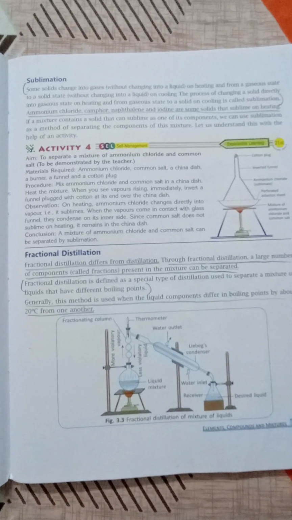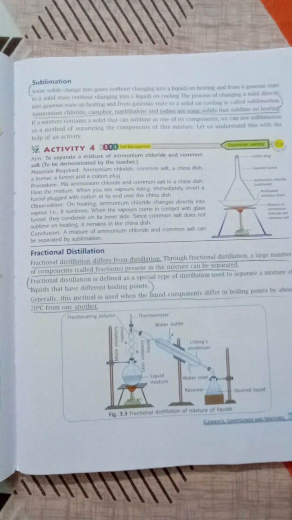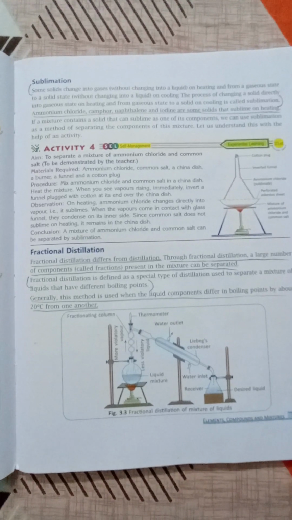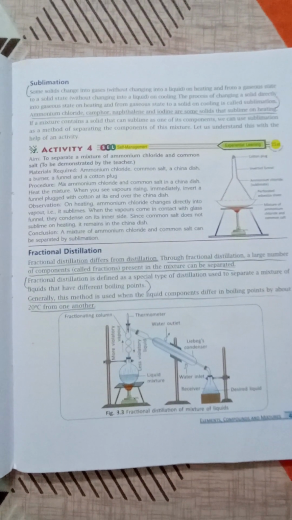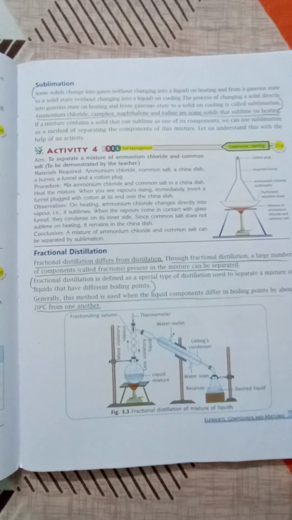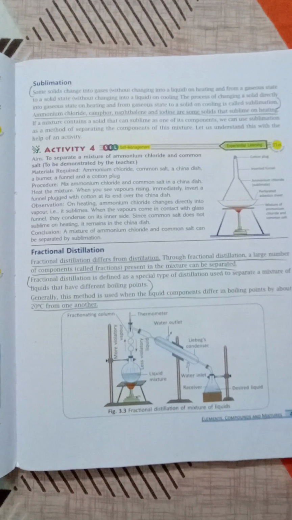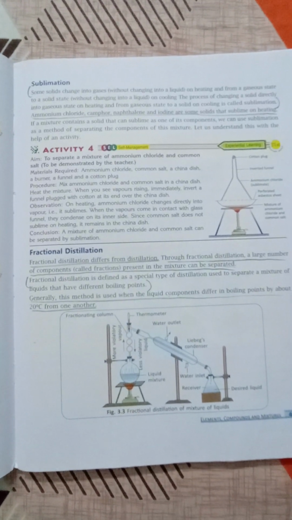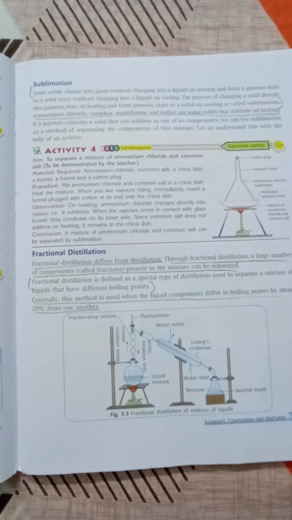See, in sublimation, some solids change into gases on heating and then from the gaseous state back to a solid state on cooling. The process of changing a solid directly into gaseous state on heating and from gaseous state to a solid on cooling is called sublimation.